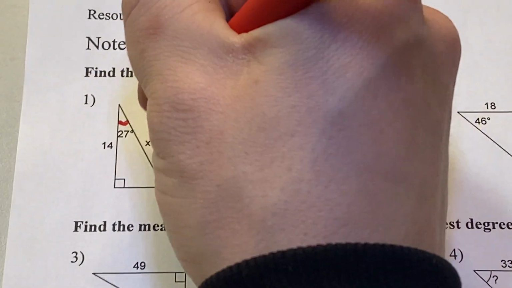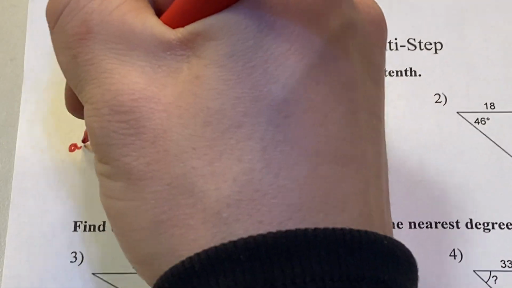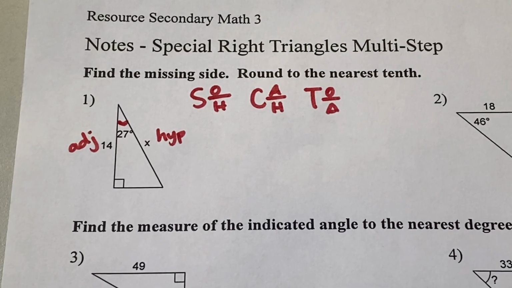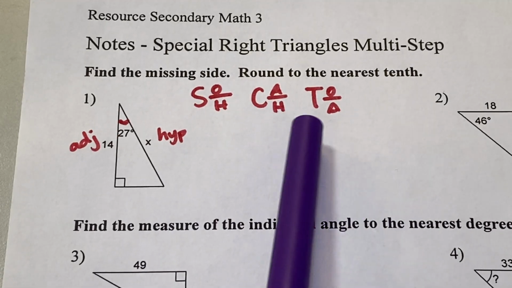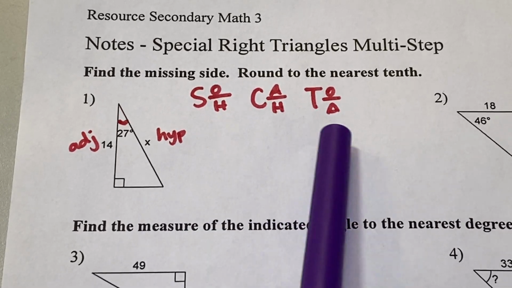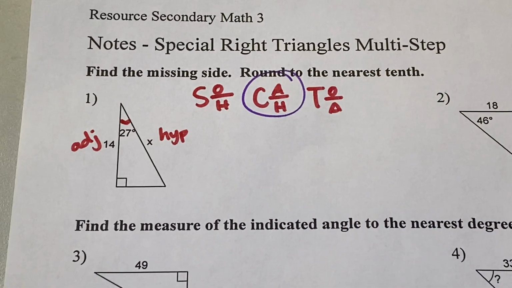It does give us the hypotenuse. And adjacent. You guys are great. I love it. Now you need to ask yourself, what function do you need to use? Which one, SOH, CAH, or TOA, uses adjacent and hypotenuse? CAH. So we know we're going to use cosine for this.